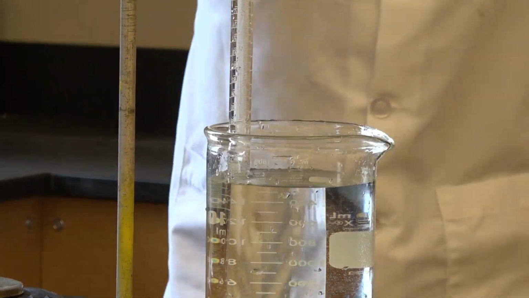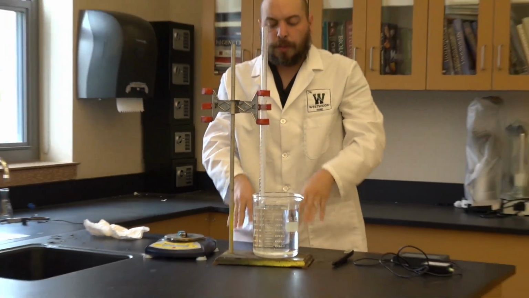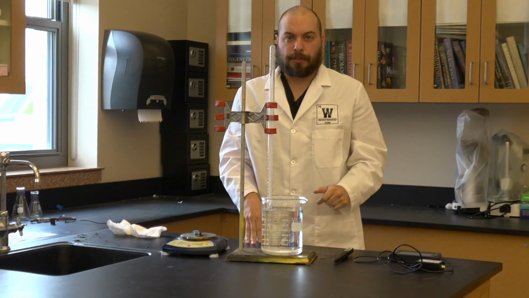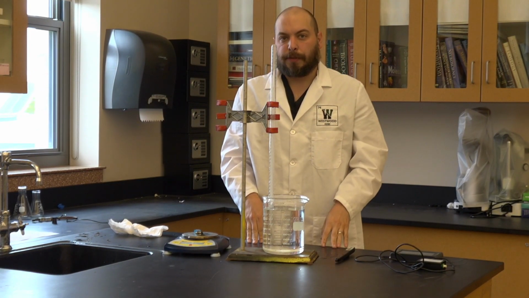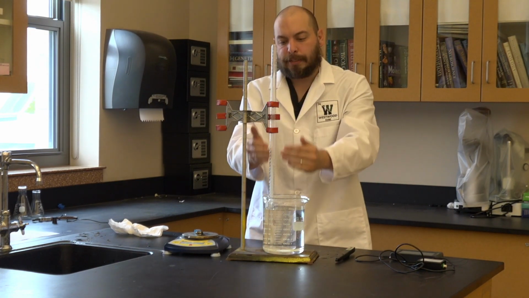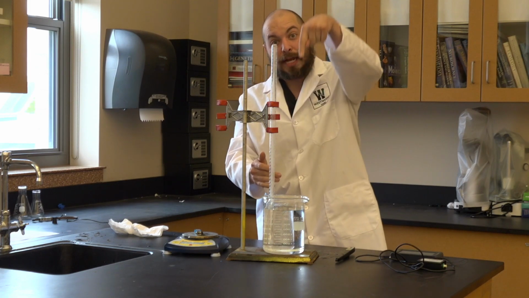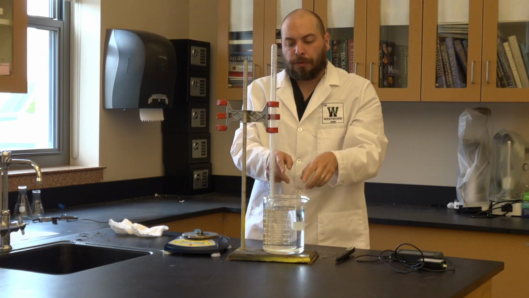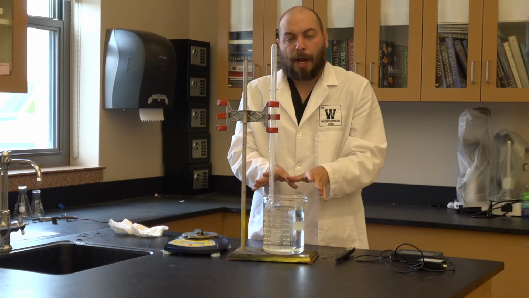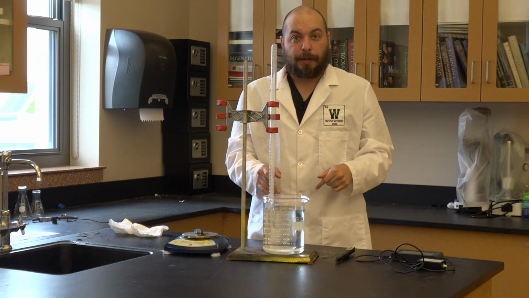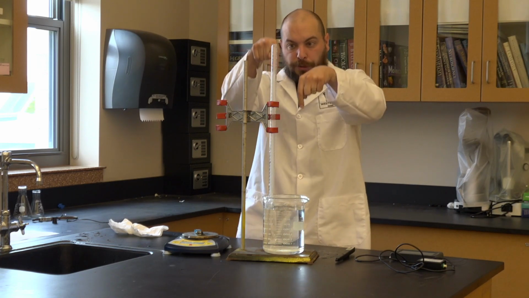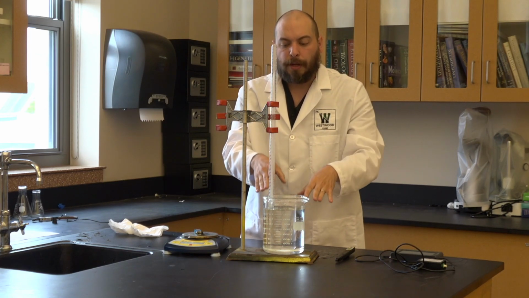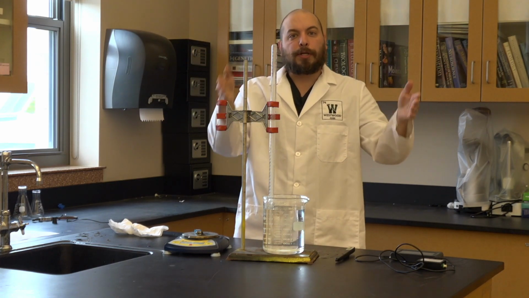Okay, perfect. Now, once this is the case, that tells me two things. First thing it tells me is that the pressure inside of this eudiometer, that's the force of the gas pushing down on the liquid inside of the eudiometer, is going to be equal to the atmospheric pressure around the eudiometer also pushing down. So there are two forces, one pushing down inside of the eudiometer and one pushing down on the liquid around the eudiometer. Once the water levels are equal, the pressures are equal.